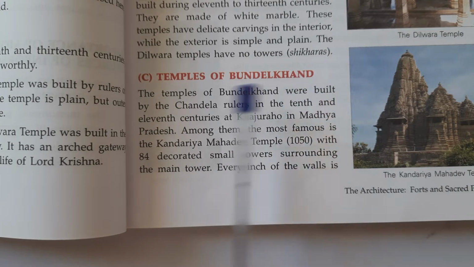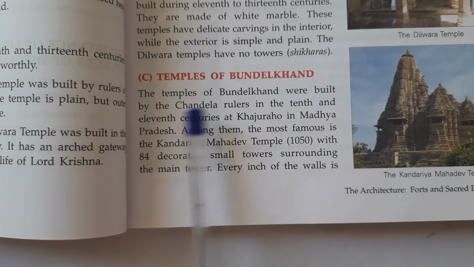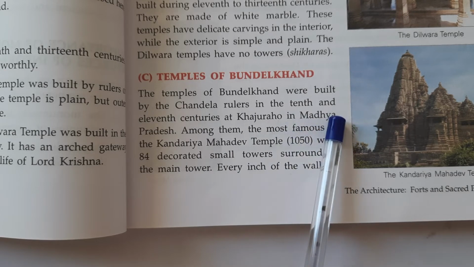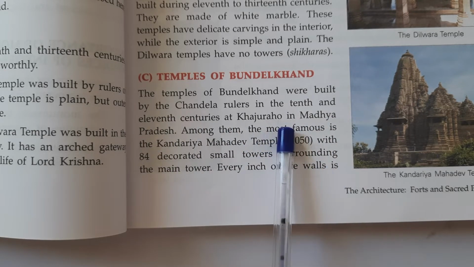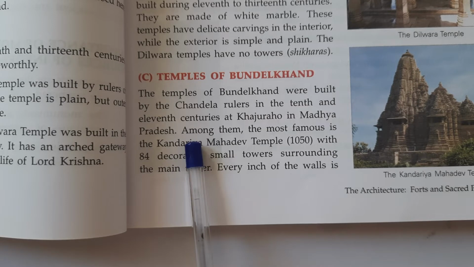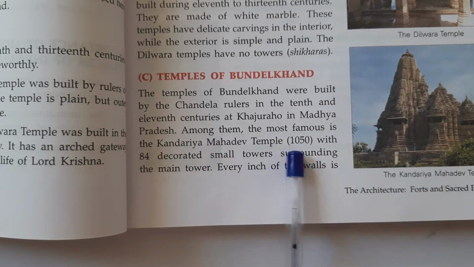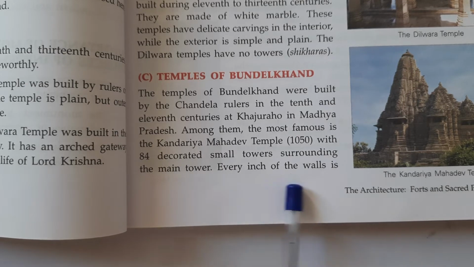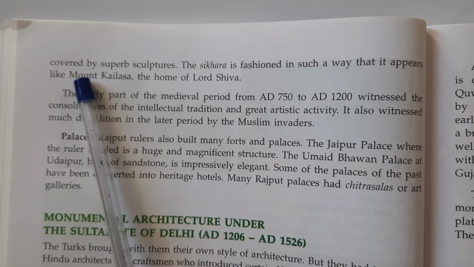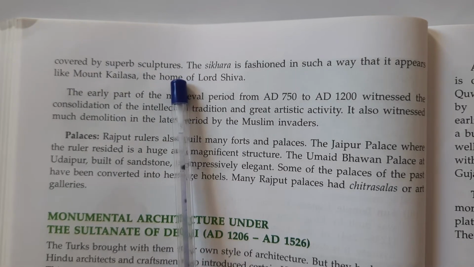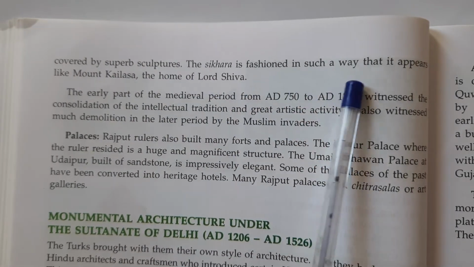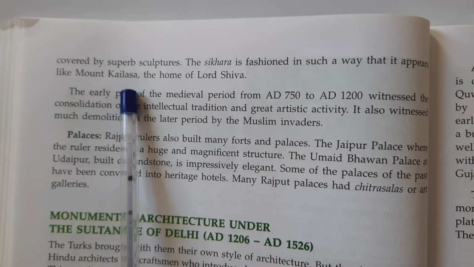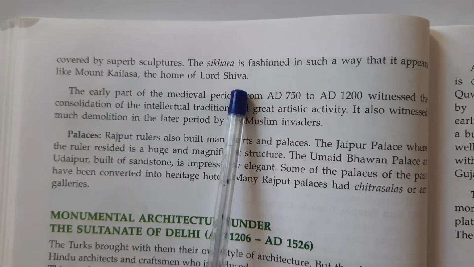Temples of Bundelkhand. The temples of Bundelkhand were built by the Chandela rulers in the 10th and 11th centuries at Khajuraho in Madhya Pradesh. Among them, the most famous is the Kandariya Mahadev Temple, 1050, with 84 decorated small towers surrounding the main tower. Every inch of the wall is covered by superb sculptures. The shikhar is fashioned in such a way that it appears like Mount Kailasa, the home of Lord Shiva.